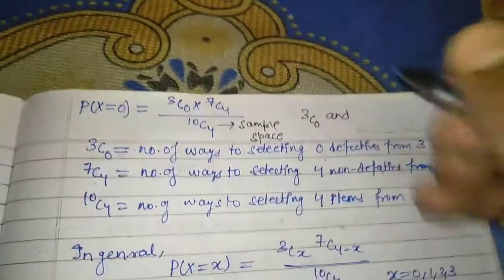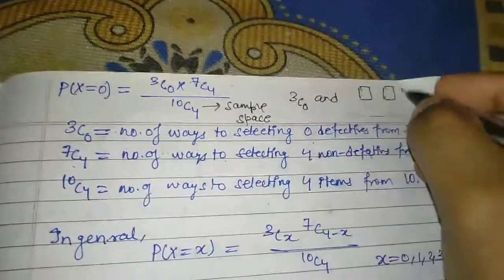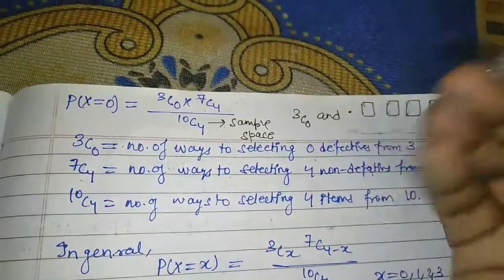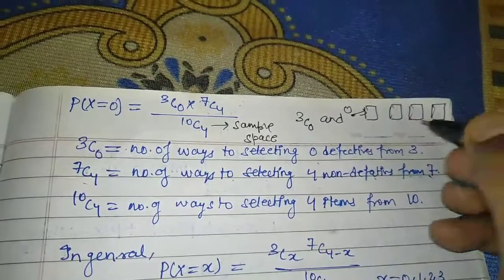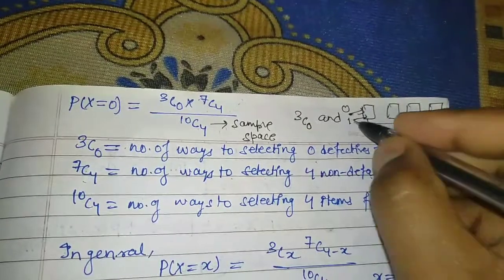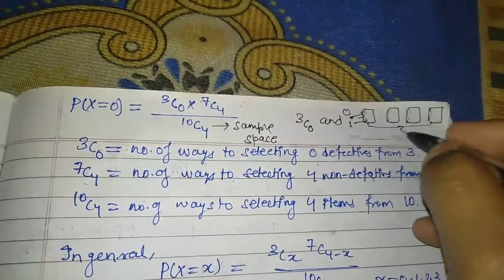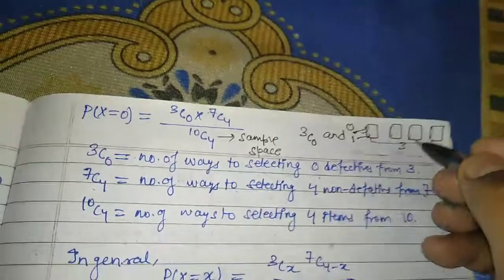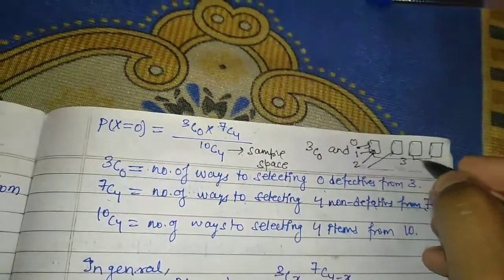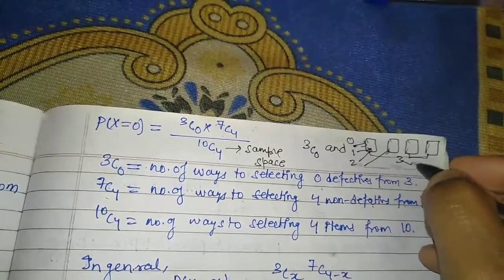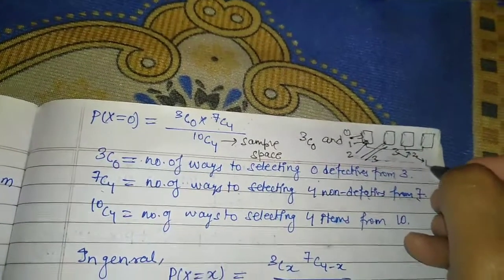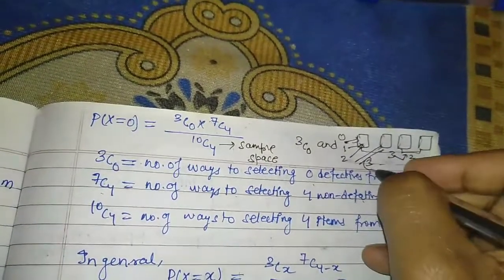If we consider 4 boxes, and we put 0 defectives, then there will be 4 non-defectives. If we put 1 defective, there will be 1 less non-defective, 3. If we put 2 defectives, there are 2 non-defectives. If we put 3 defectives, it comes to 1.